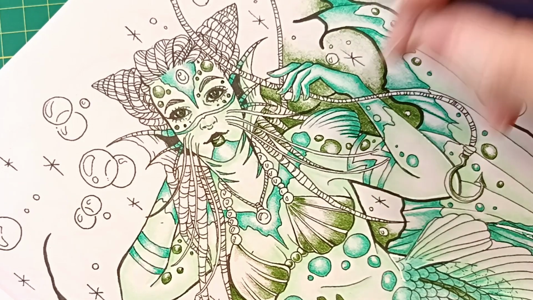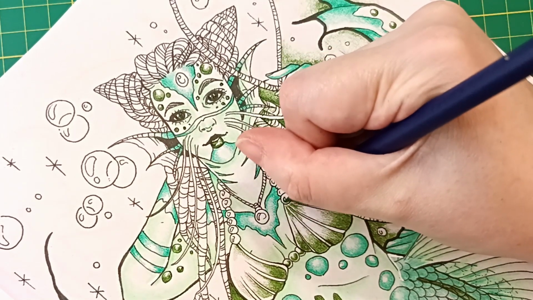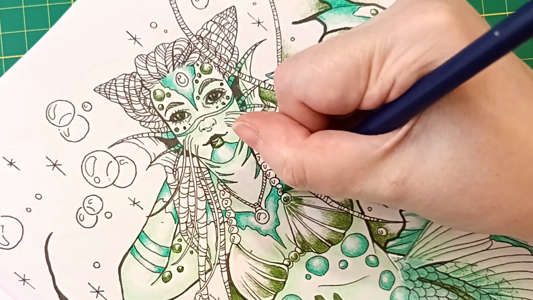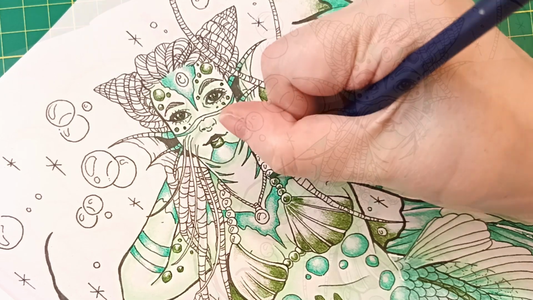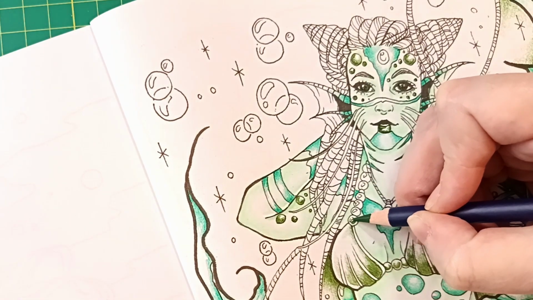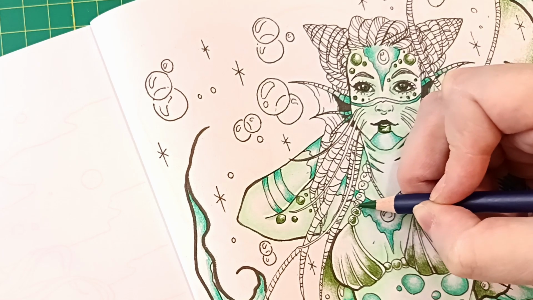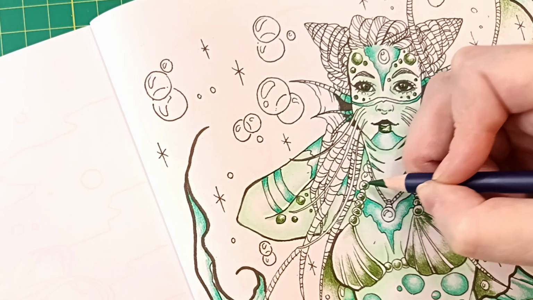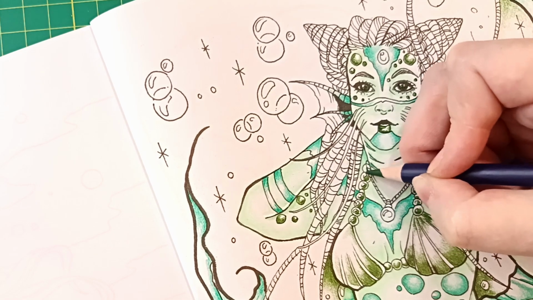I'll live with it anyways. And these beads for her necklace or holding up her bikini top here. Using those in the darker green to make her clothes look separate from her skin. Okay, not working as well as I hoped it maybe would, but yeah, I think I can live with it. Again, considering we have such a limited palette here, we have to be a little bit gentle on ourselves.